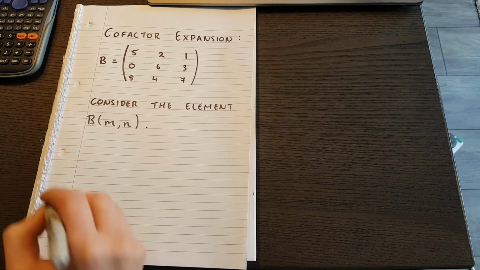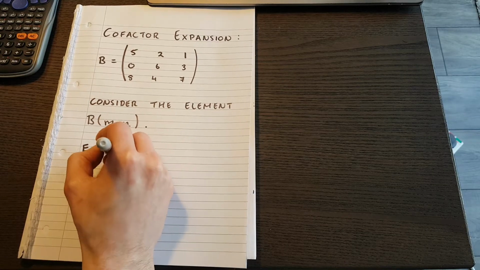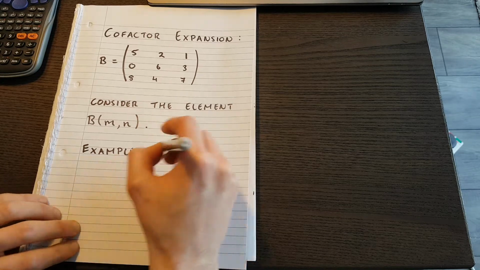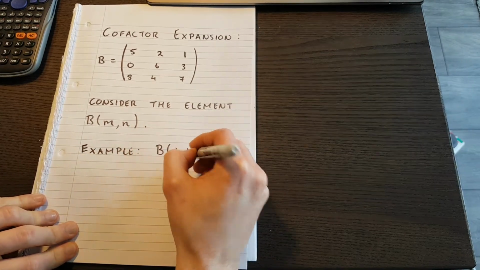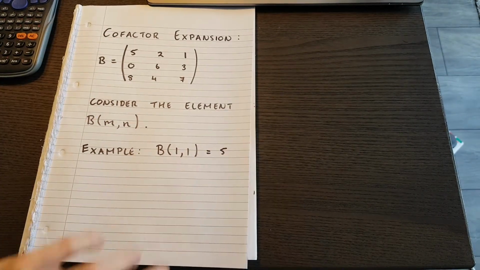So for example, B11 is what? First row, first column, that's 5.